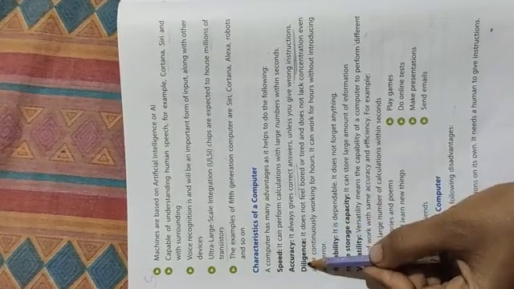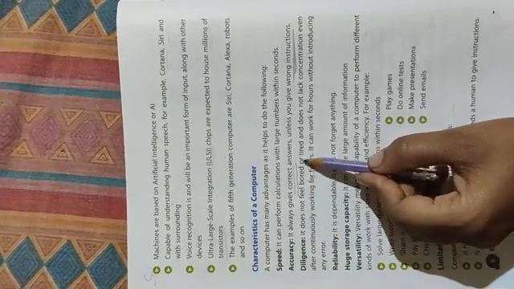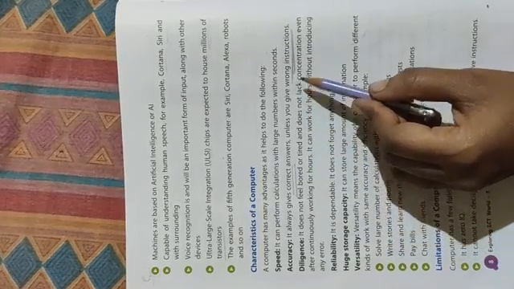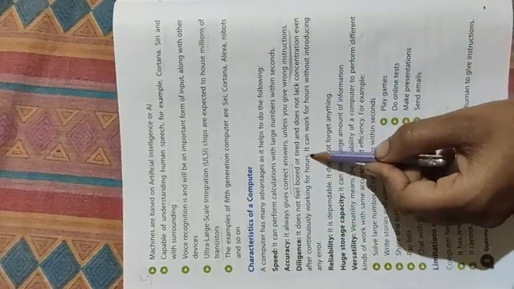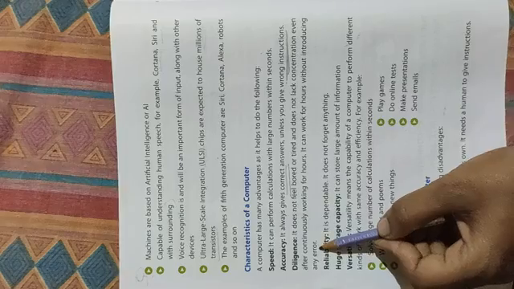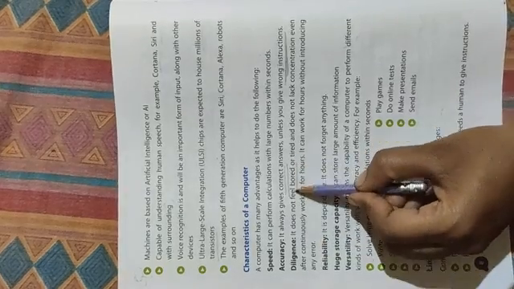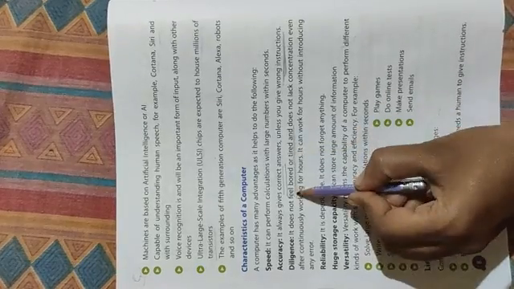Diligence. It does not feel bored or tired and does not lack concentration even after continuously working for hours. It can work for hours without introducing any error.